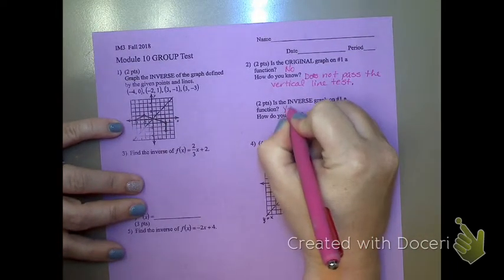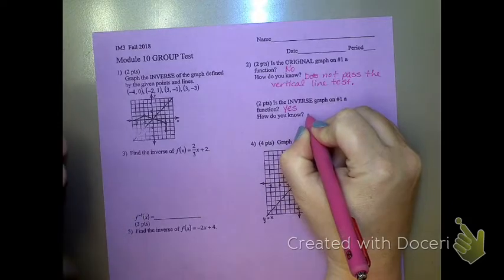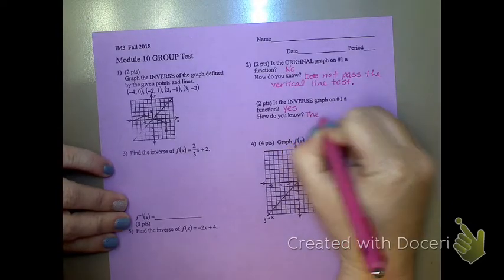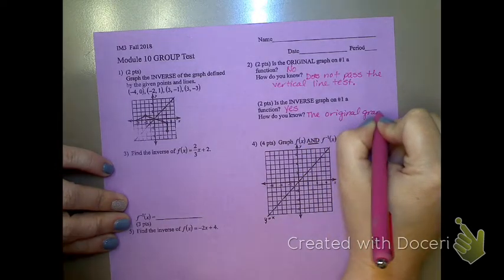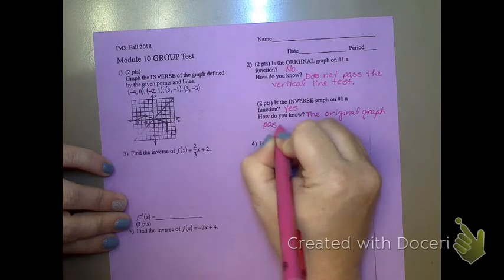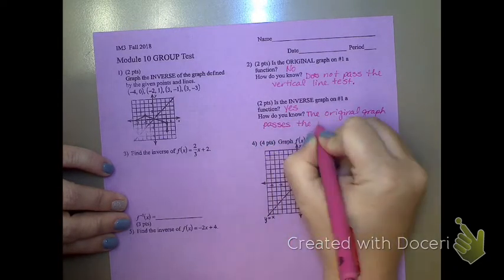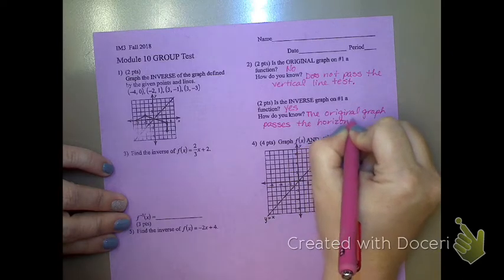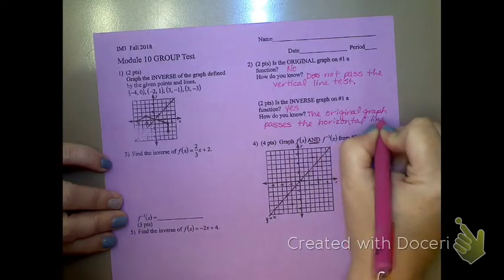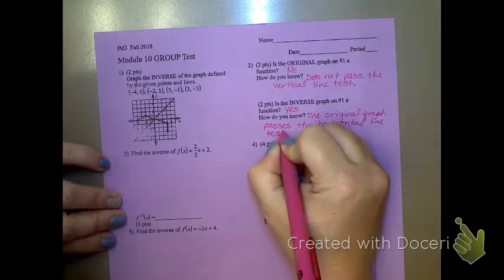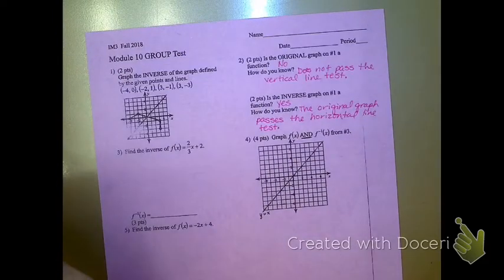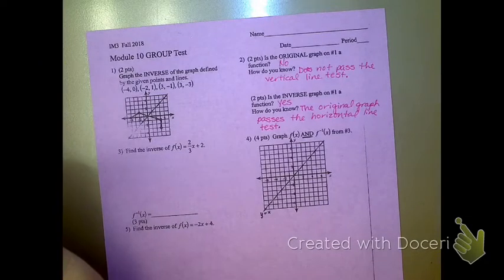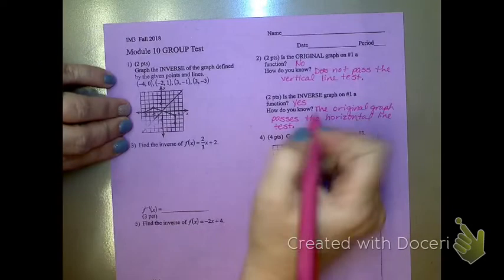I'm going to say yes, because I can say one of two reasons. I can say the original graph passes the horizontal line test. And I think that's the easiest. I could say that it passes the vertical line test when I graph it, but I think it's easiest just to answer number 2 before I graph number 1. It gets a little more confusing when you have more than one thing on there at a time. So now I'm going to come back and graph number 1.